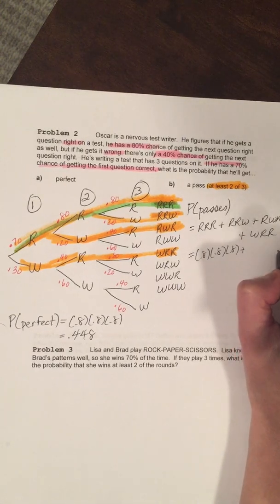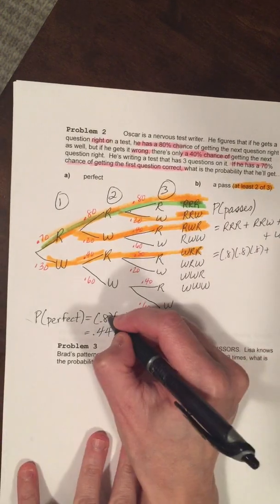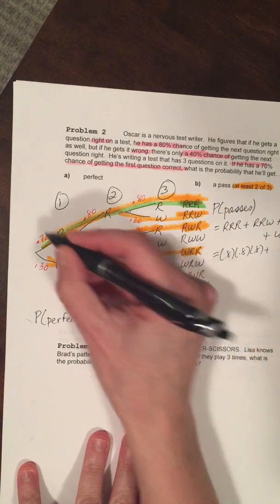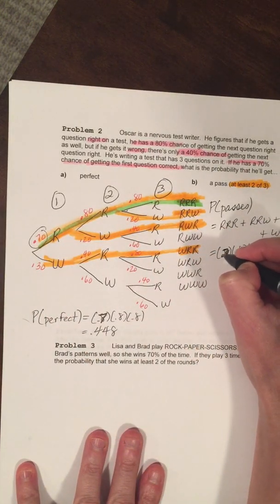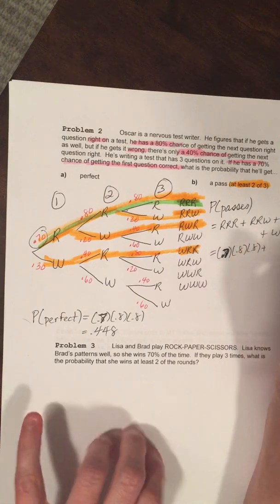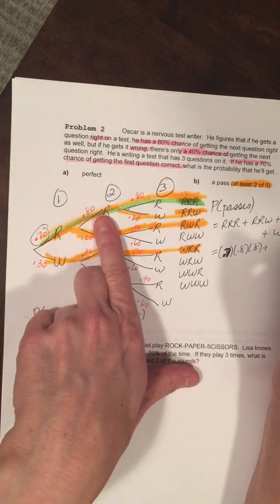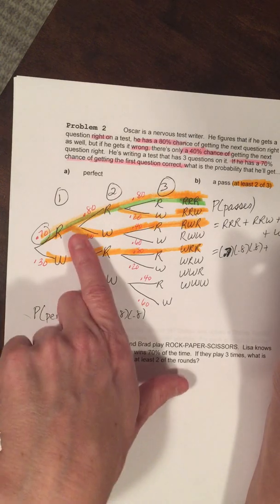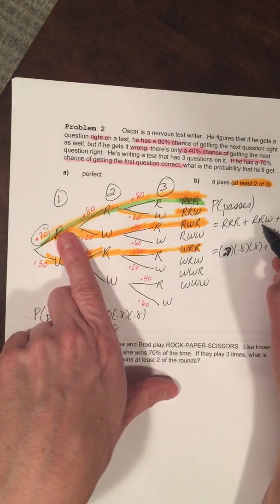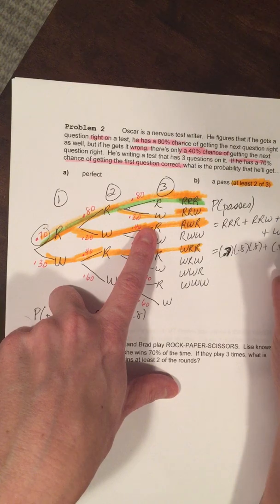Oh, uh-oh. Has anybody caught me? This should be 0.7 right here. Just recognized it. Nobody caught me. You would have if we would have been in class. 0.7 times 0.8 times 0.8. Sorry about that.